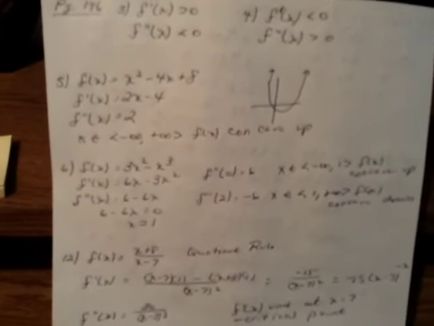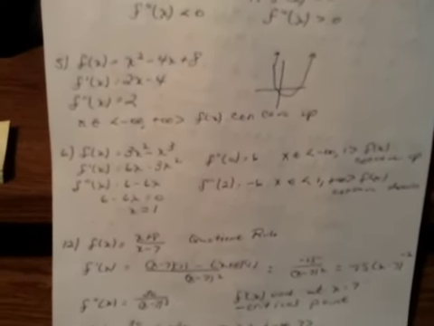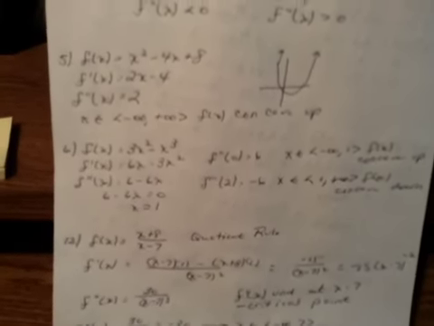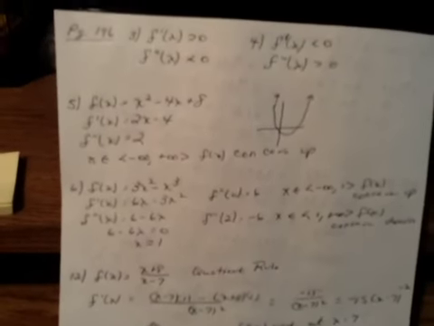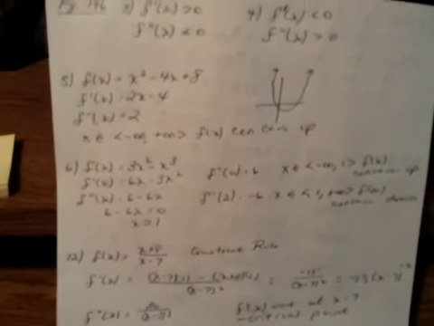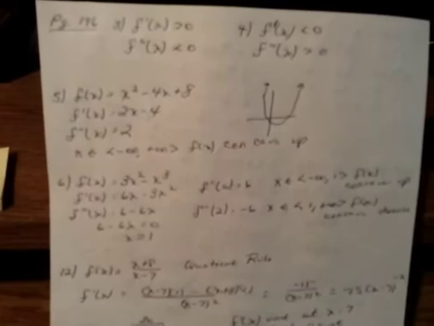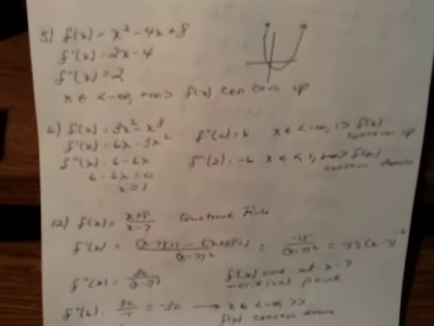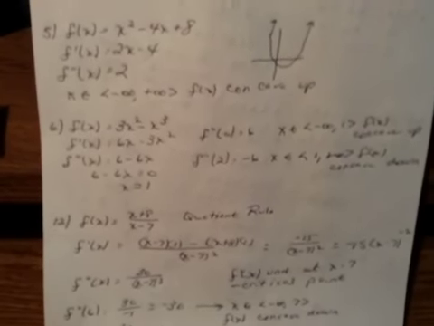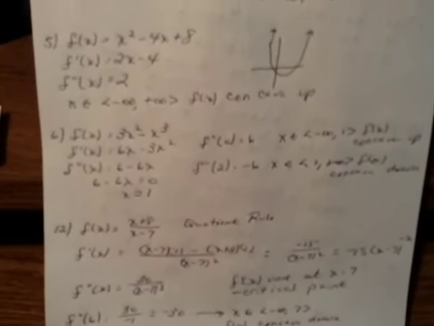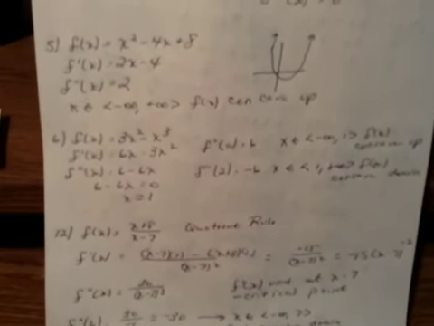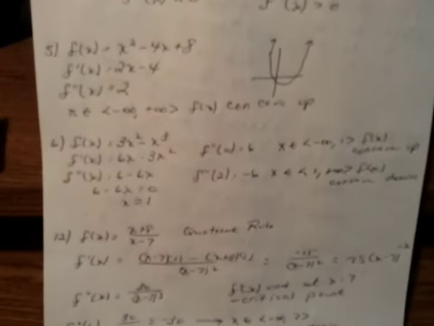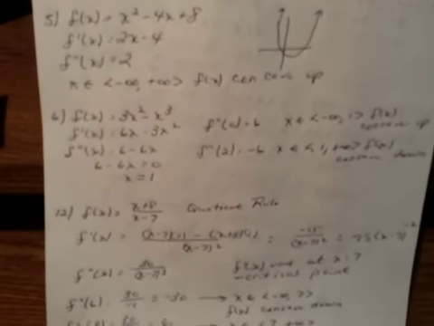Number 5 and 6, and I think number 7, they want you to find the regions of concavity, where it's concave up and down. So I'm going to take this down a little bit. Again, you may want to take different pictures at each of these points. There's number 5. You take the derivative, the second derivative. Second derivative is 2, so it'll always be positive no matter what x is. Therefore, it's always concave up because the original function actually is a parabola.